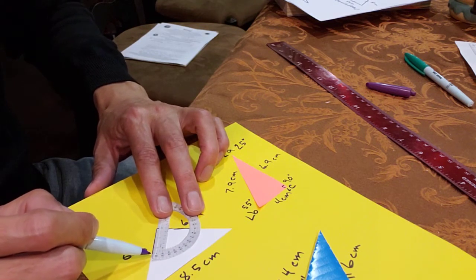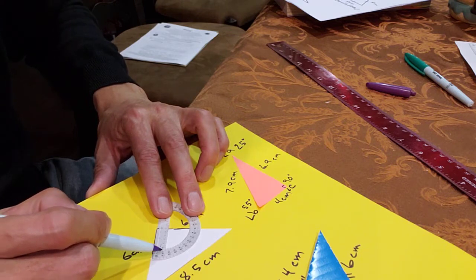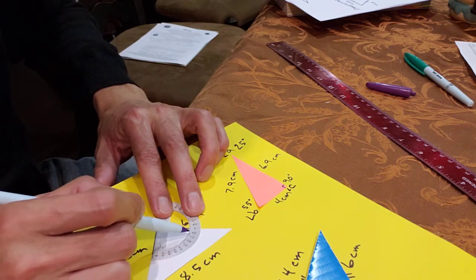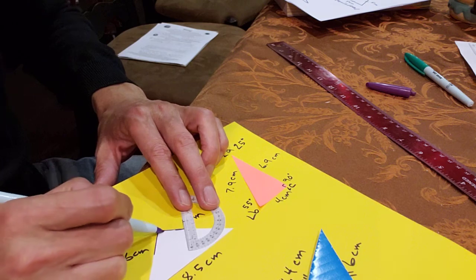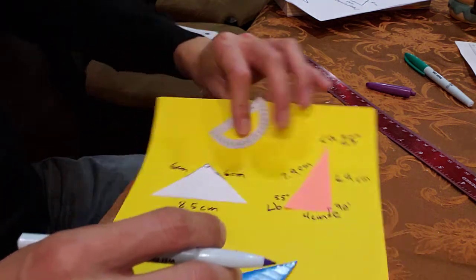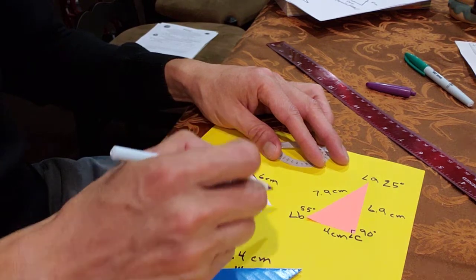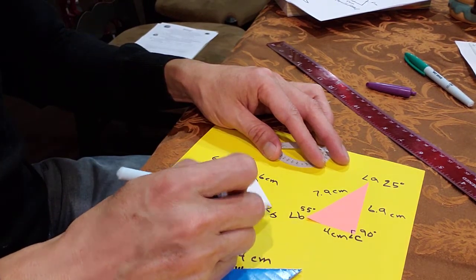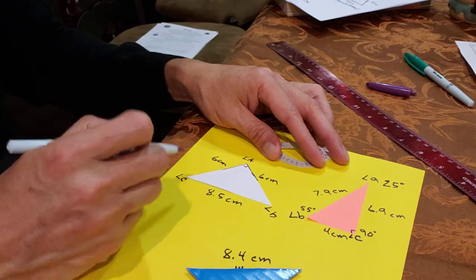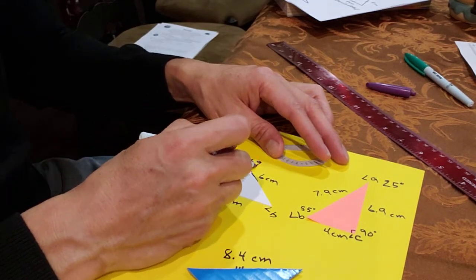I'm going to go across 0, 10, 20, 30, 40. Here's at 90 degrees. Let me label these angle A, angle B, angle C. Angle A was 90 degrees.